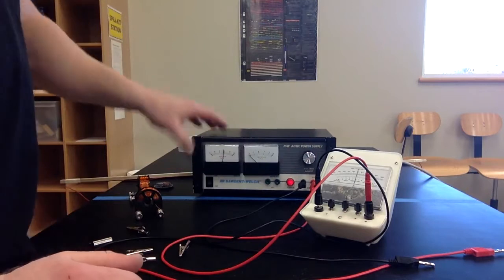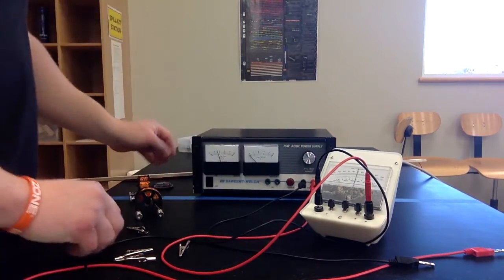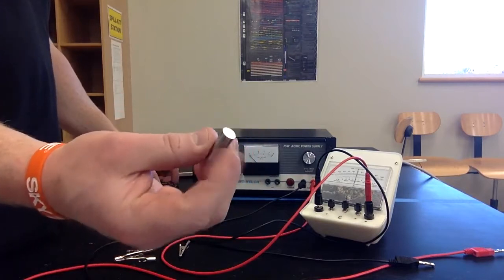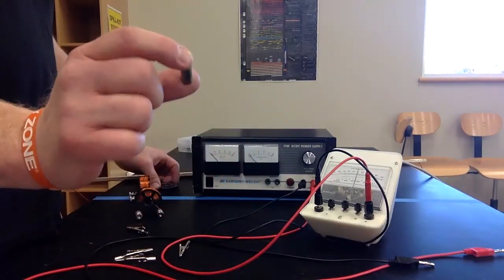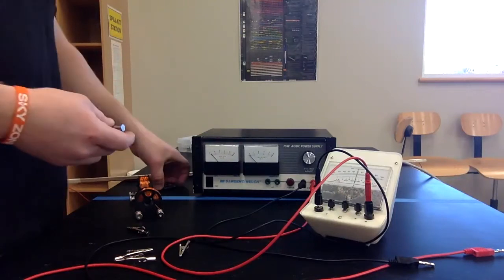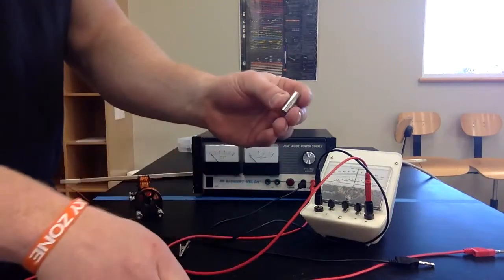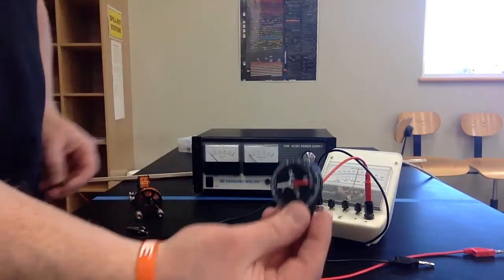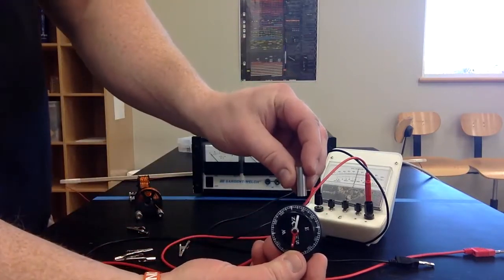That's part A. Part B is just figuring out which side of this is the north side and which side is the south side. This is just a regular bar magnet. This was in your kits that we used last week. To do that, as the lab manual says, all we're going to do is use our compass that we used last week. So here's my compass, and I'm simply going to move this near here.